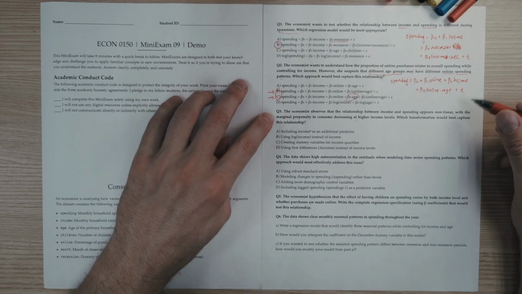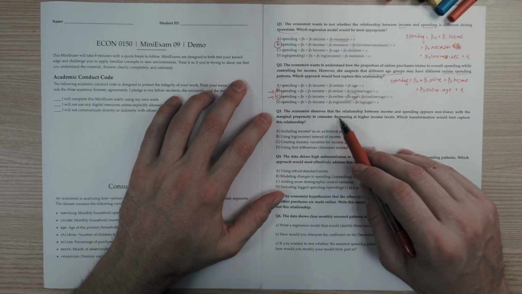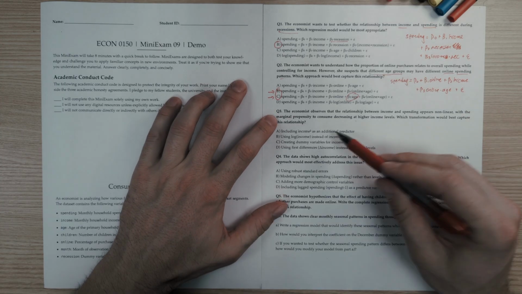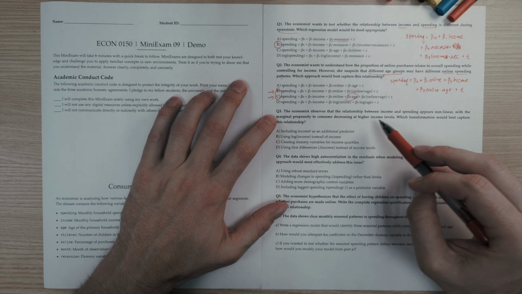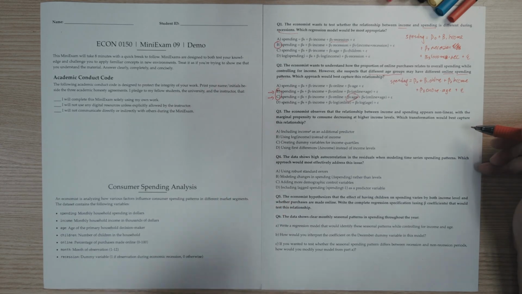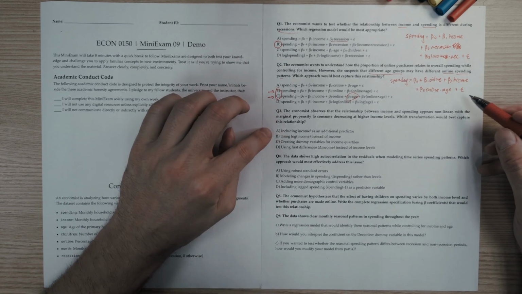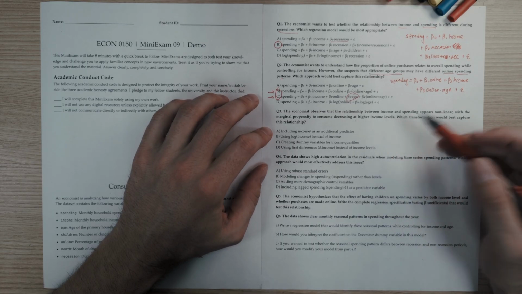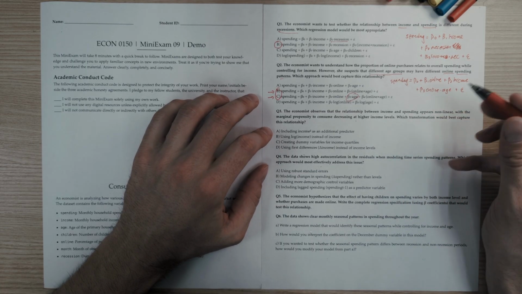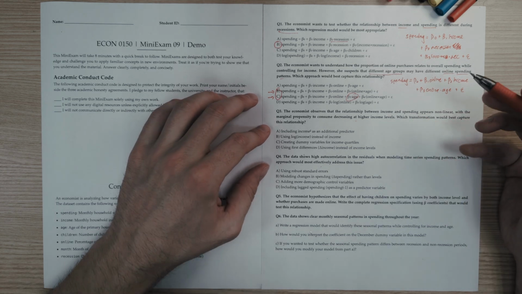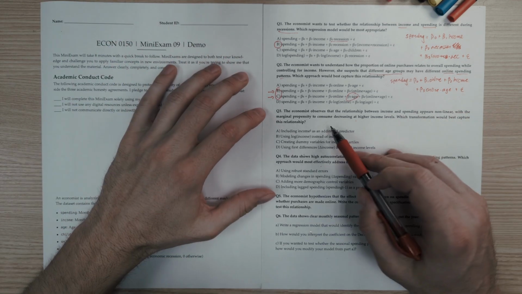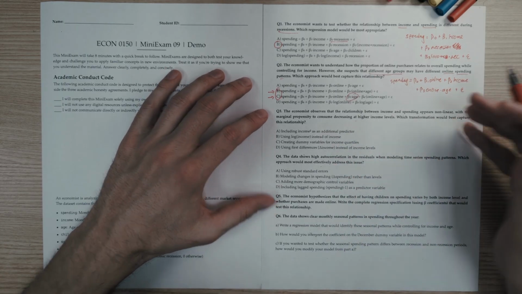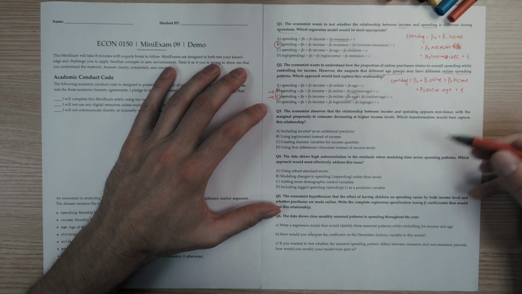Okay, so question 3. The economist observes that the relationship between income and spending appears to be nonlinear, with the marginal propensity to consume decreasing at higher income levels. Which transformation would best capture this? So here we have a nonlinearity, and the relationship between consumption and income seems to be going down as income goes up.